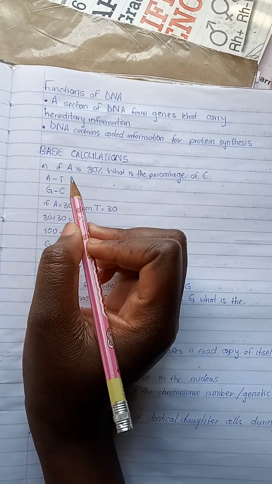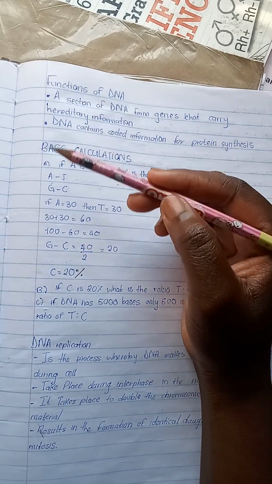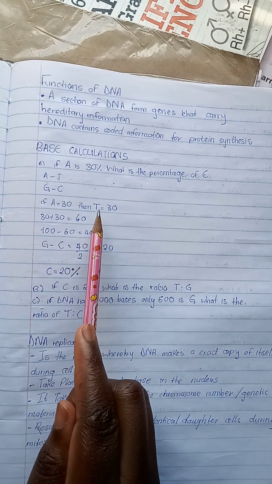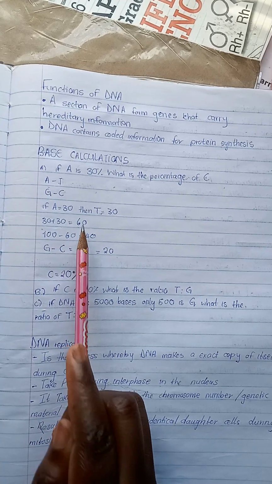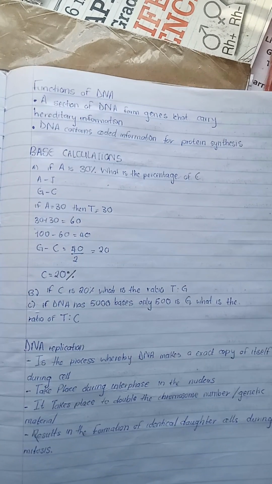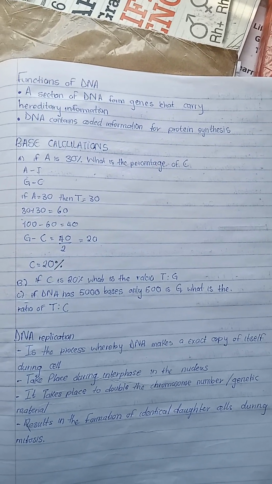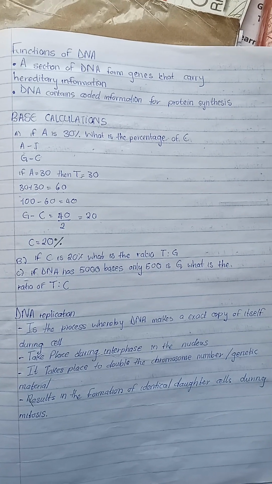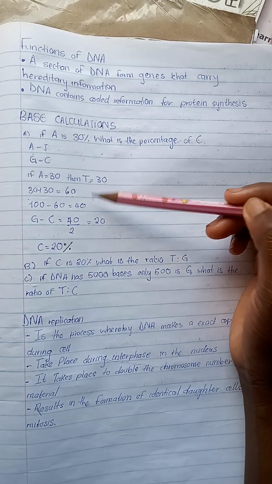So adenine, I said it is complementary with T, right? And cytosine is complementary with G. So if adenine is 30, it means that T is also 30. And then 30 plus 30 is going to give you 60. And then out of that 60%, since we're talking about percent, for it to be a full percent, we are going to need the 100%. So now that we have the 60% of the 100%, we are left with the 40%.